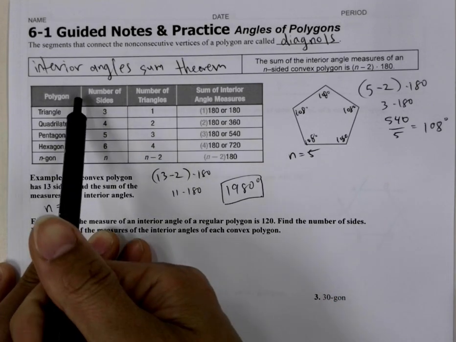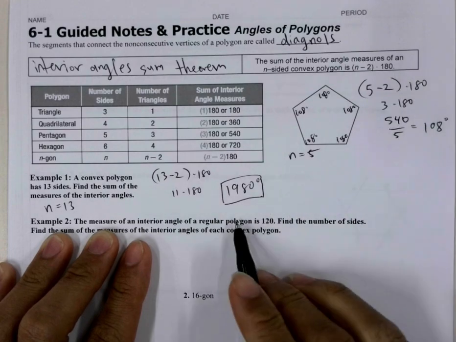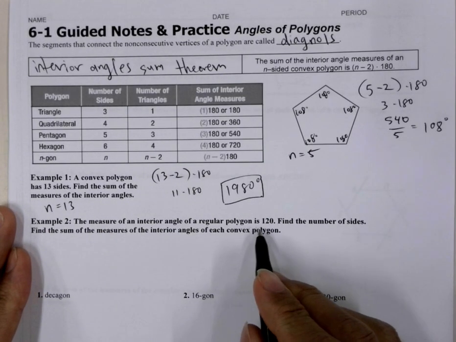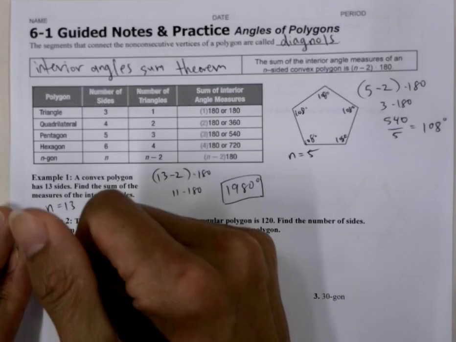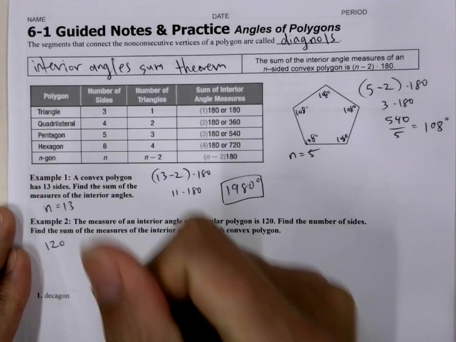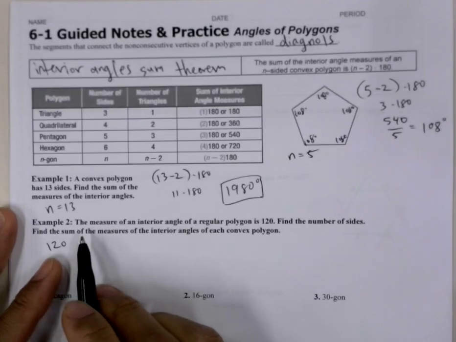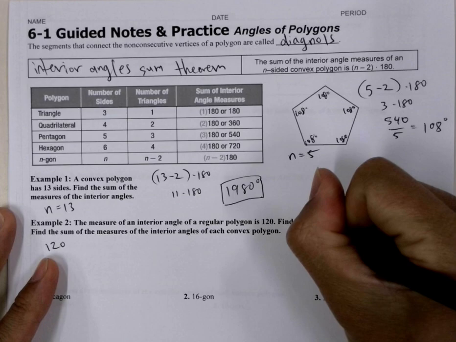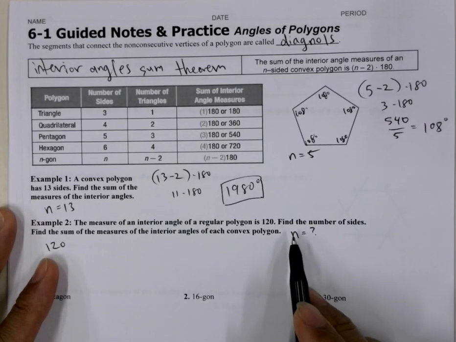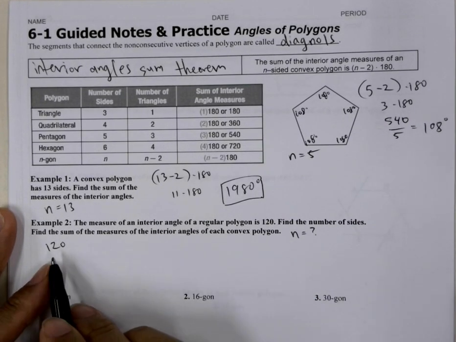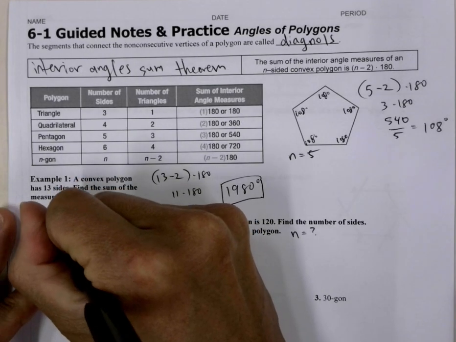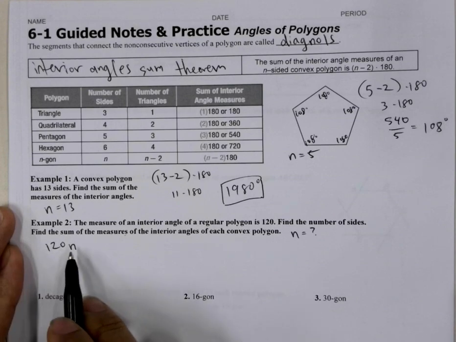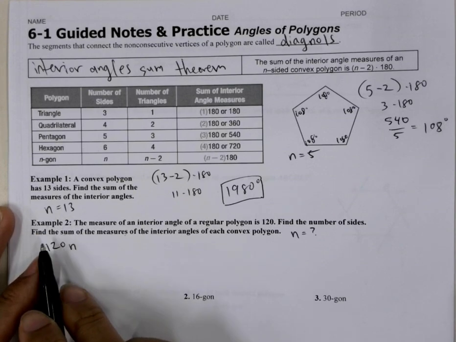So how can we use the interior angle sum theorem to figure out this problem? They give us the measure of one angle. And we don't know the number of sides, so n is a question mark. But if we take one angle and multiply it by n, the number of sides, that gives us the sum of the interior angles of the polygon.